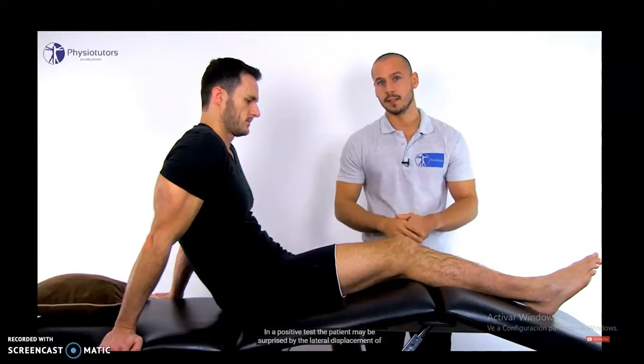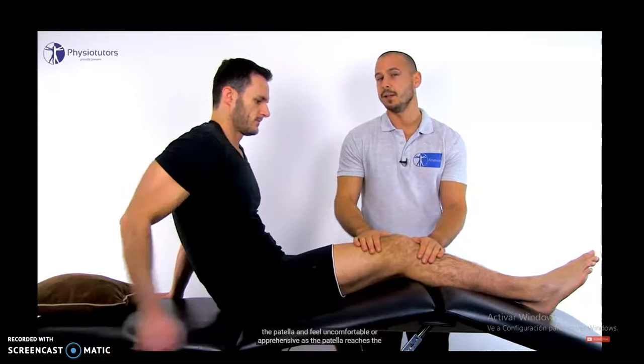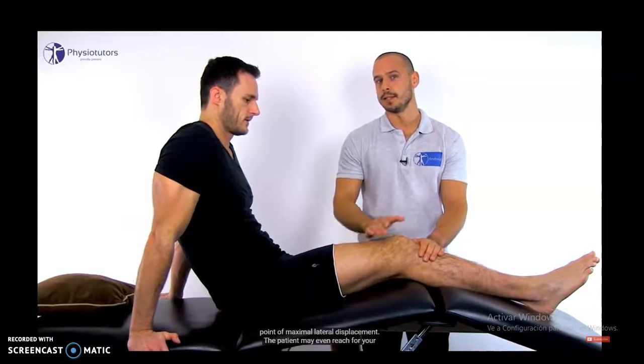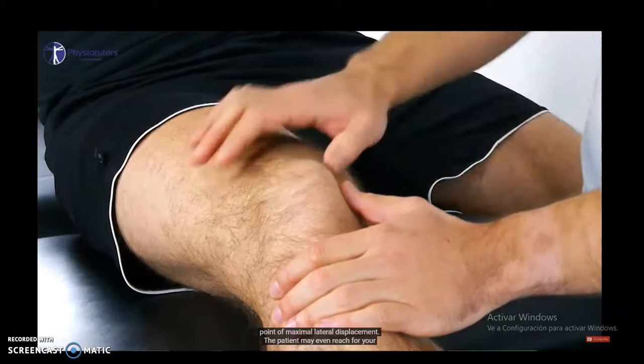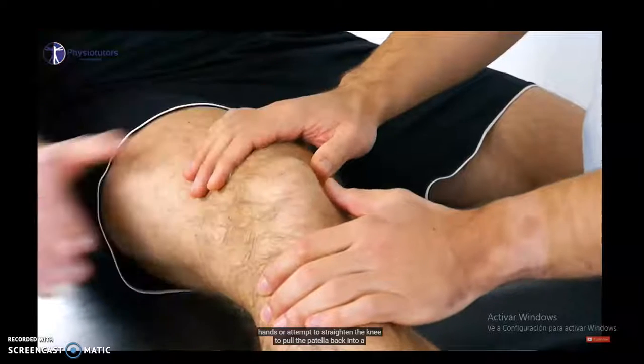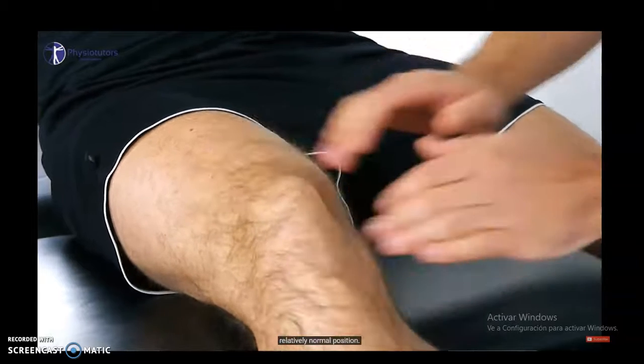In a positive test, the patient may be surprised by the lateral displacement of the patella and feel uncomfortable or apprehensive as the patella reaches the point of maximal lateral displacement. The patient may even reach for your hands or attempt to straighten the knee to pull the patella back into a relatively normal position.